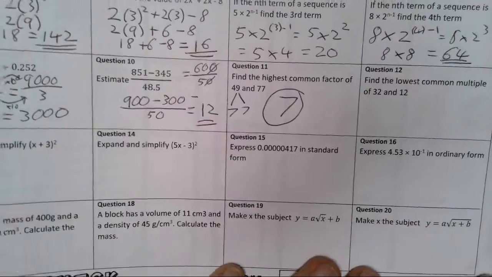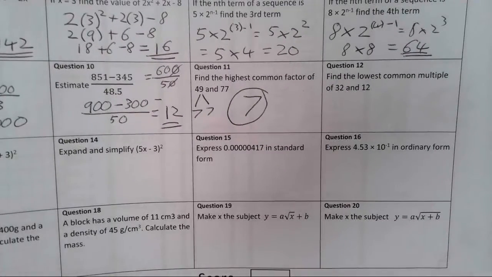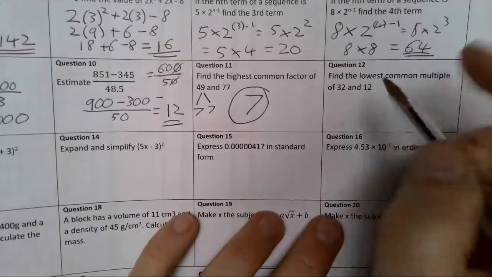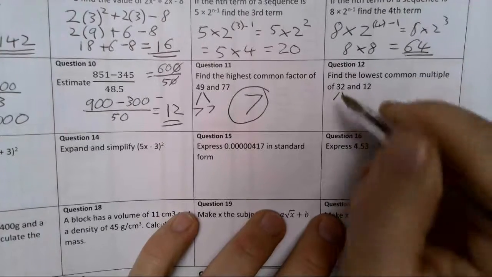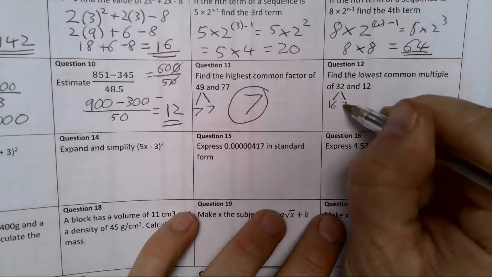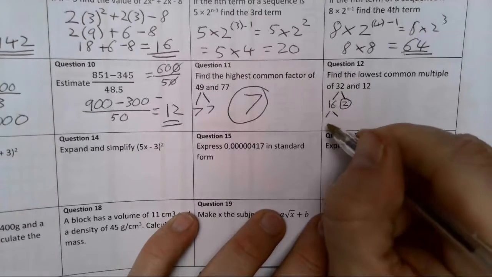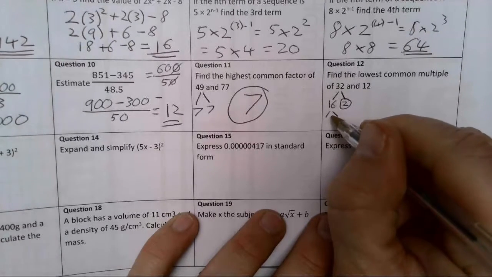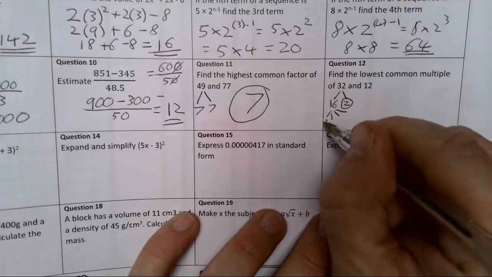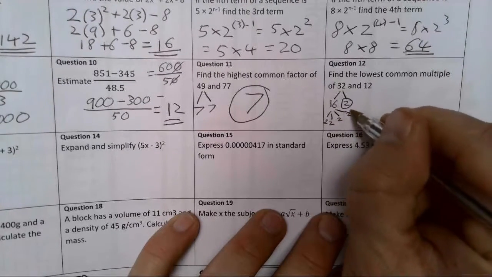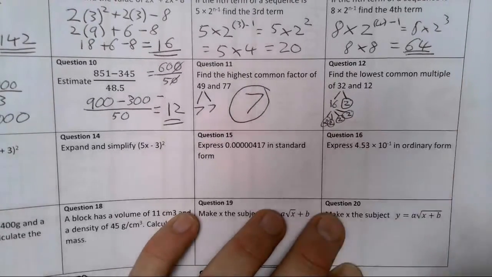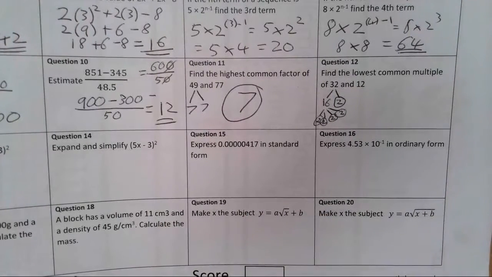Lowest common multiple of 32 and 12. We'll do a quick breakdown. So we've got 16 times 2. And then for this one, we've got 4 times 4. So we've got 2 times 2 times 2 times 2. You can do it like that. So I've got 5 2's. 2 times 2 times 2 times 2 times 2 is 32.